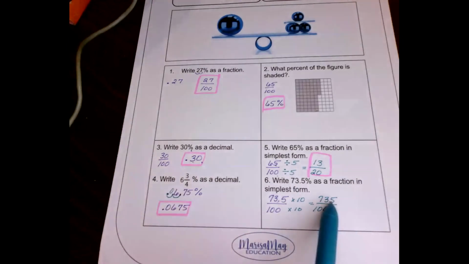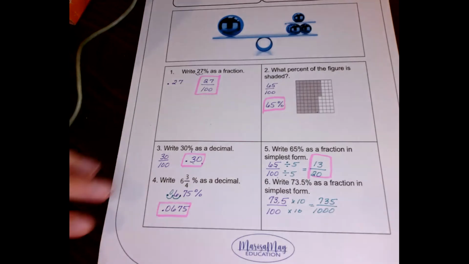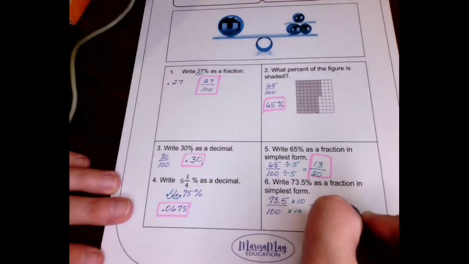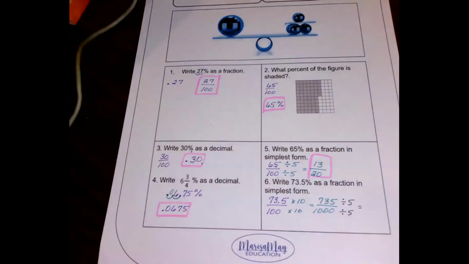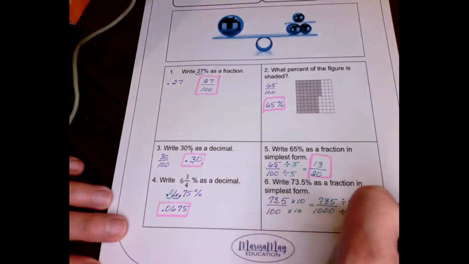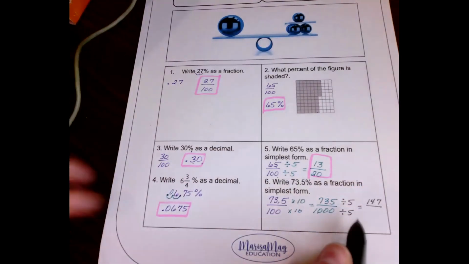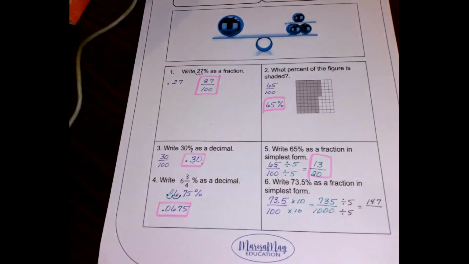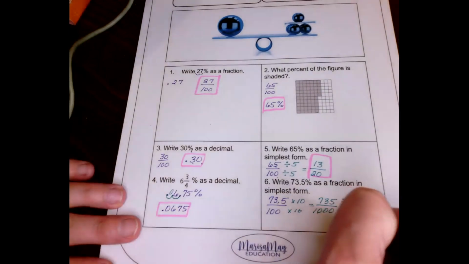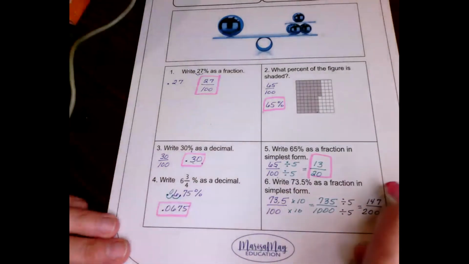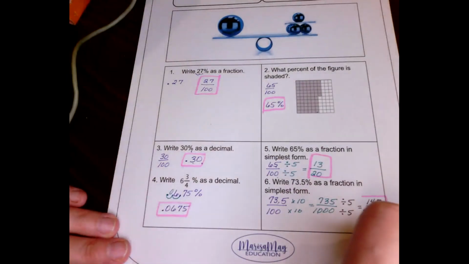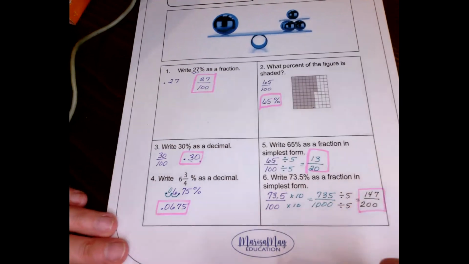So remember, we looked at that ending in a 5. We looked at that ending in a 0. And I'm going to divide each of them by 5 to see if I can simplify. And again, doing that in my calculator, 735 divided by 5 gives me 147. And 1,000 divided by 5, putting that in my calculator, is going to give me 200. And so now I have written my 73.5% as a fraction, and then I simplified it as well.